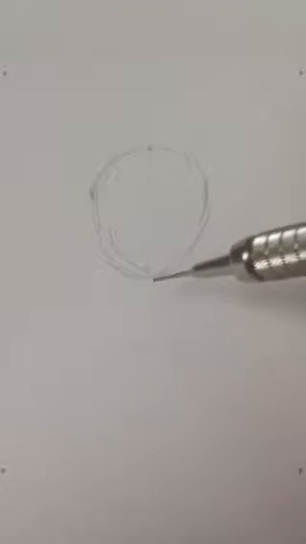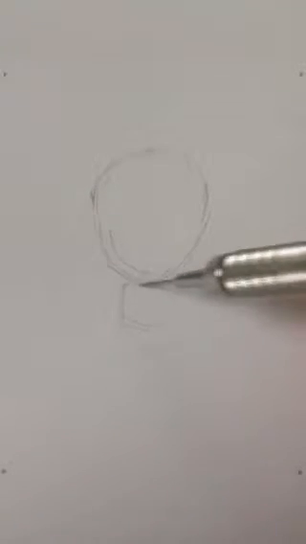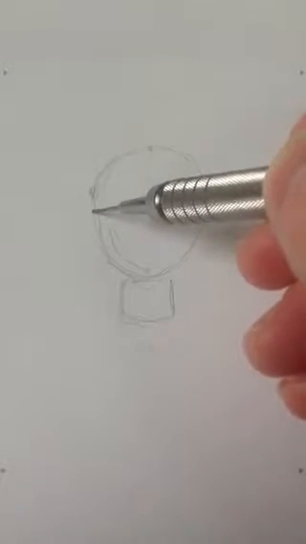First I want to decide where I want this on the paper. And I'll start out with kind of an oval for the head here, wider towards the top and thinner towards the bottom. And then for the neck, I'm going to have almost like a square right underneath there. Some small oval shapes for the ears here.